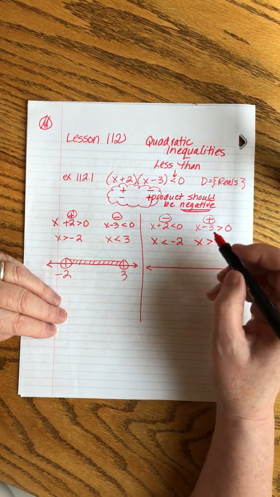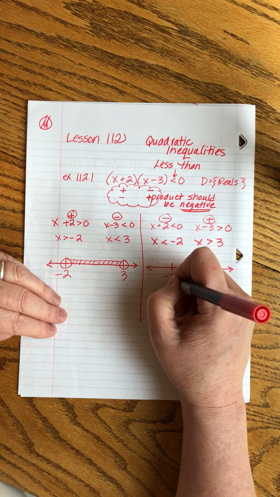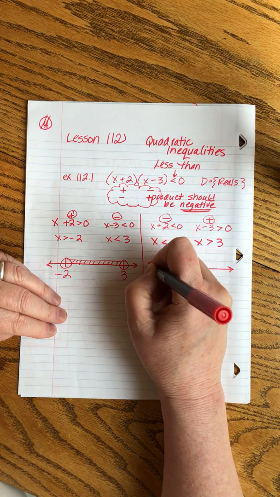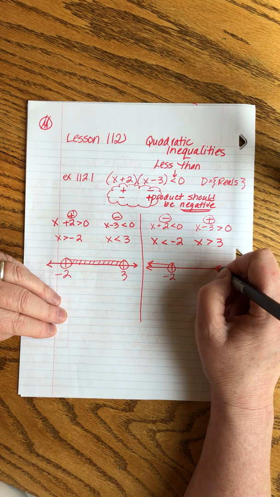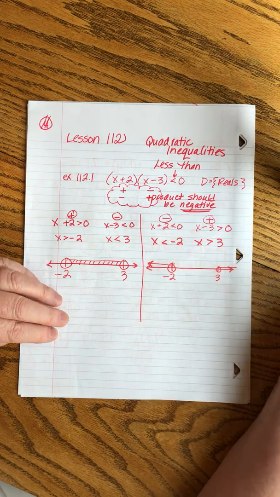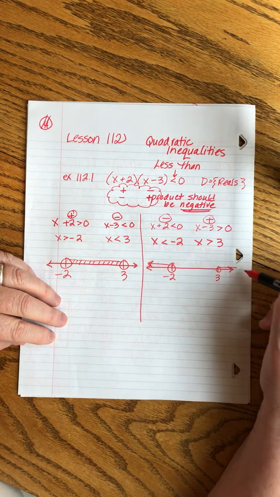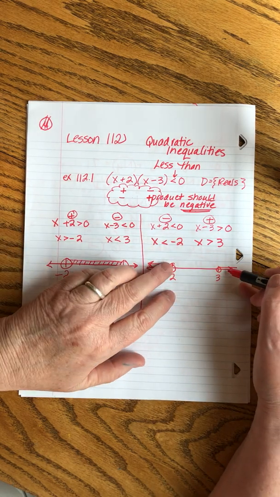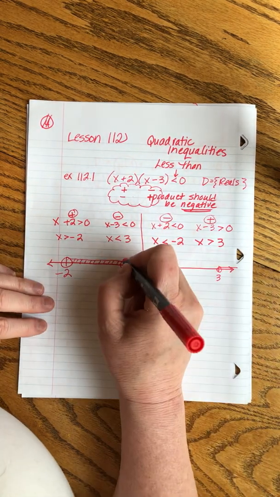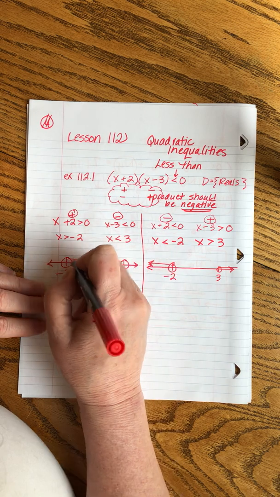Now I do x is less than -2 and x is greater than -3 or +3. But look, there's no overlap. There's no place on here where both of these solutions are true. Here, I want to just draw this a little bit better so you can see.